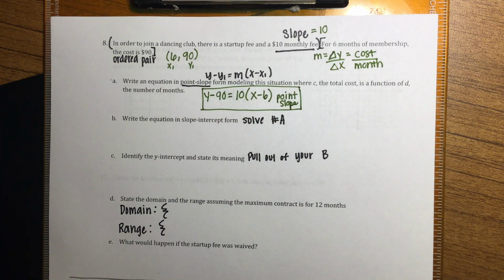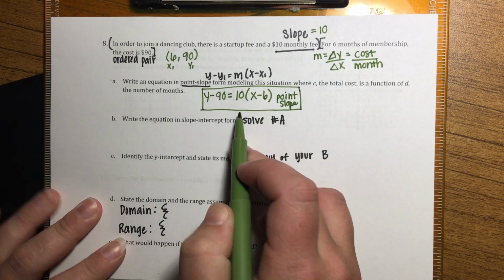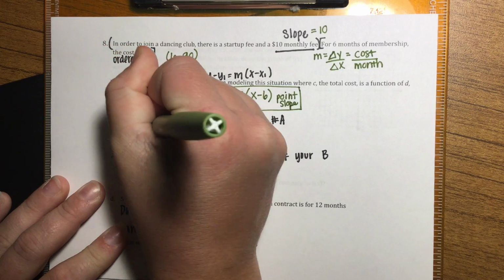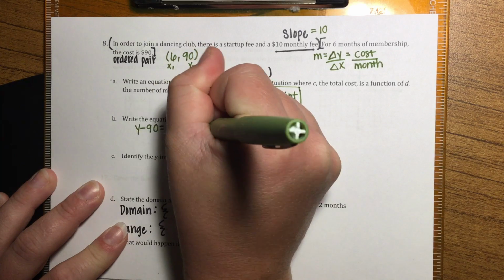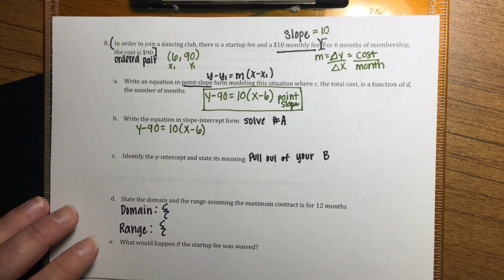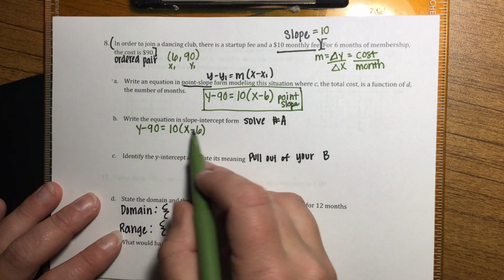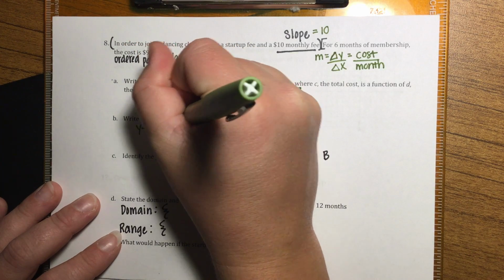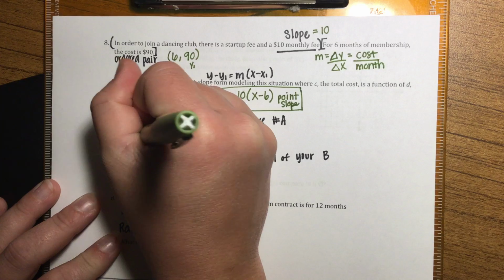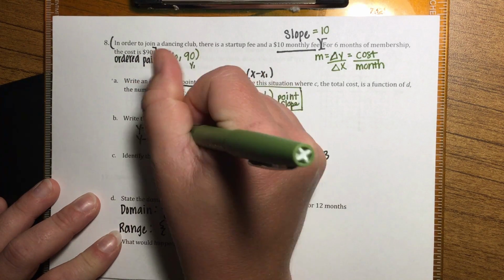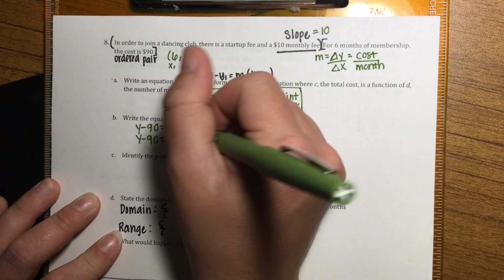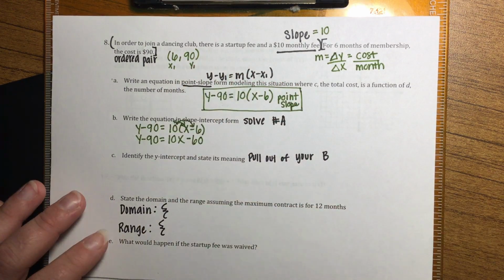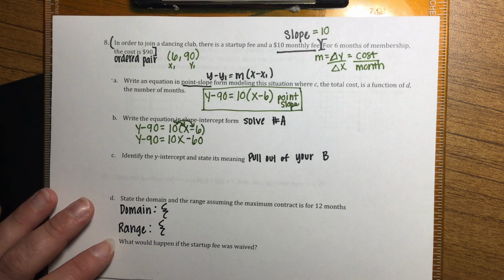All right. On part B, it says write the equation in slope-intercept form. So now I've got to take this and move things over. I have y minus 90 equals m, which was 10, and then x minus 6. I'm going to use that equation that we already wrote to get to the next one. I've got to distribute first. So I get y minus 90 equals 10x, then 10 times a negative 6, which is negative 60. Remember, plug that into your calculator if you're not sure.